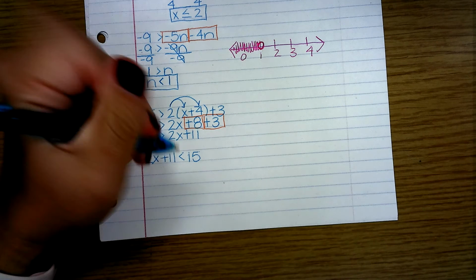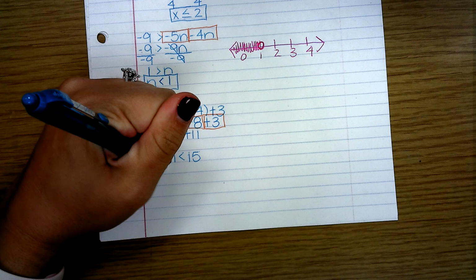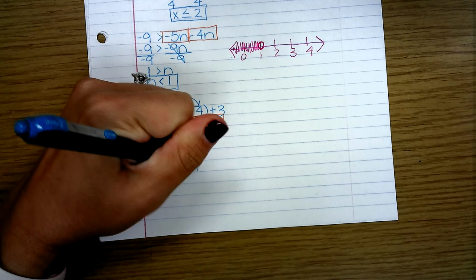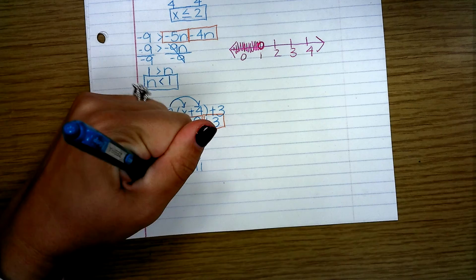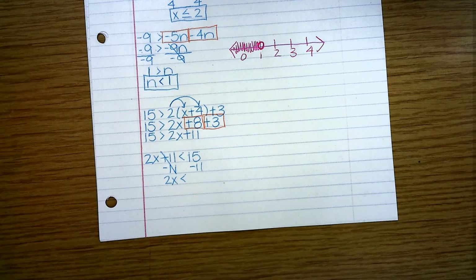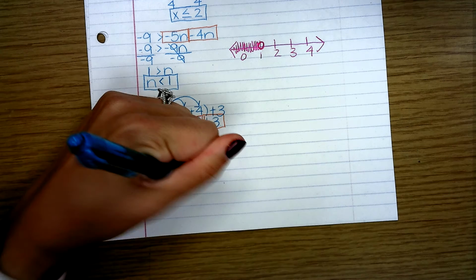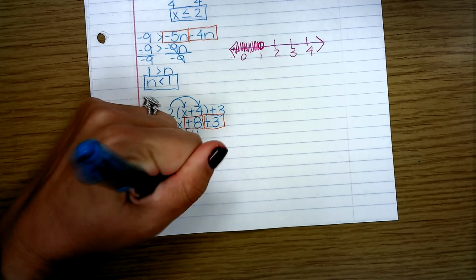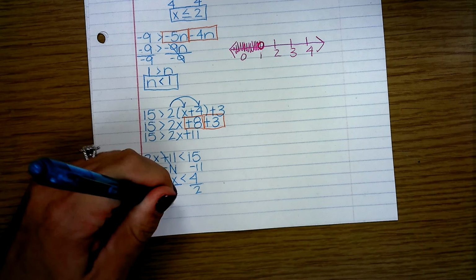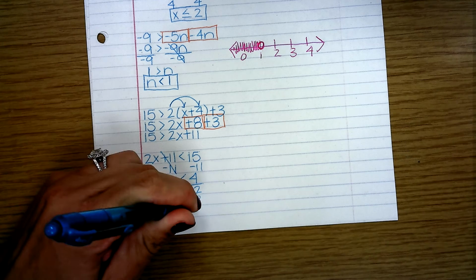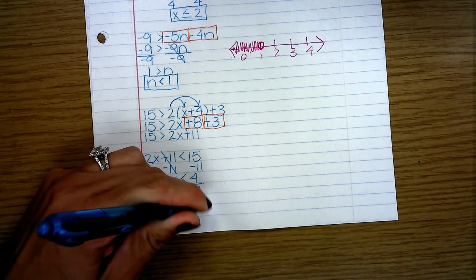So two-step inequality now. I see adding 11, so I'm going to subtract 11 from both sides. That cancels here. 2x is less than 15 minus 11 is 4. Last step is to divide by 2. So x is less than 2.